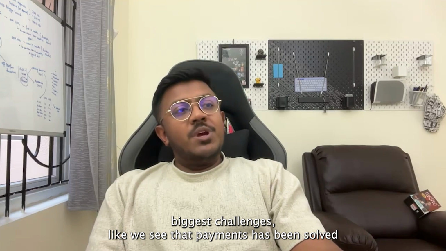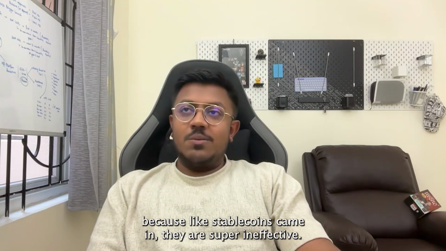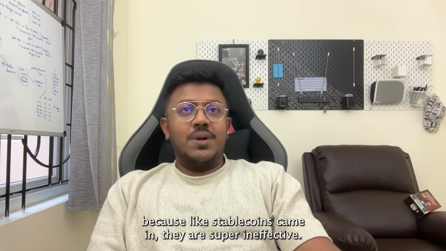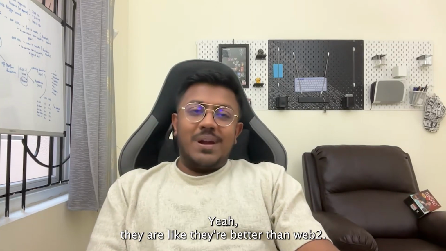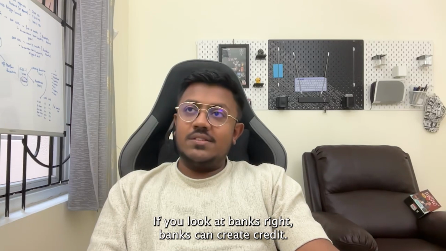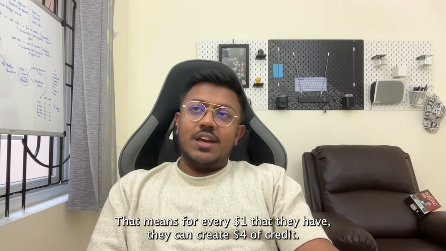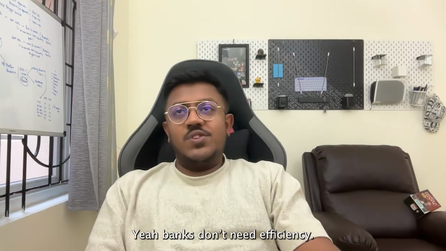I think the biggest challenge is, we see that payments has been solved because stable coins came in. They're super inefficient. Yeah, they're better than Web2, but there are different perspectives. If you look at banks, banks can create credit. That means for every $1 that they have, they can create $4 of credit. Banks don't need efficiency.